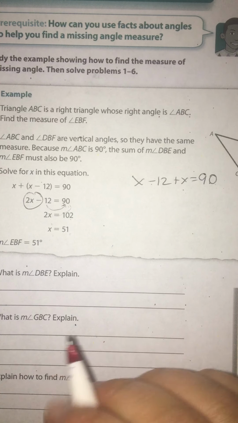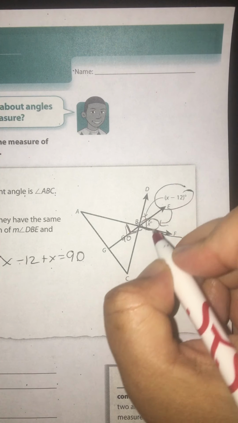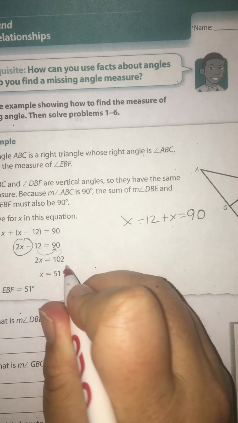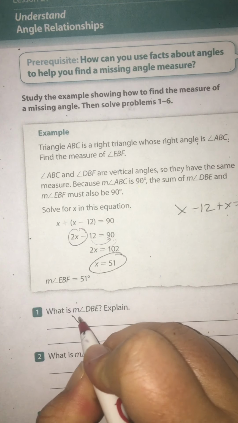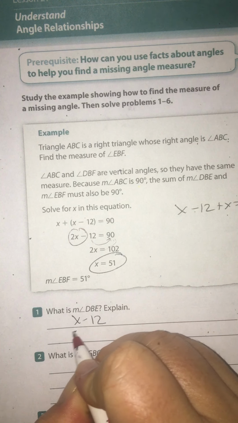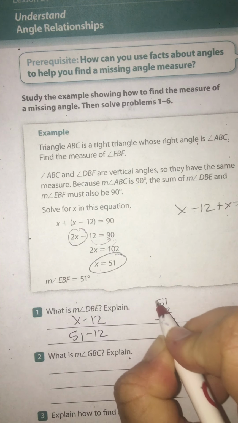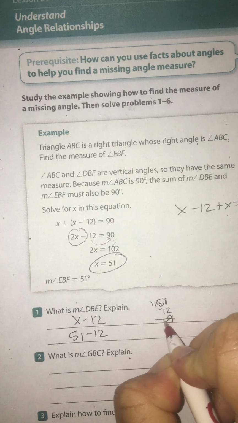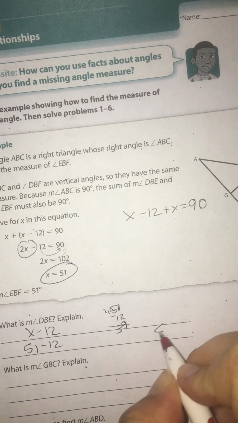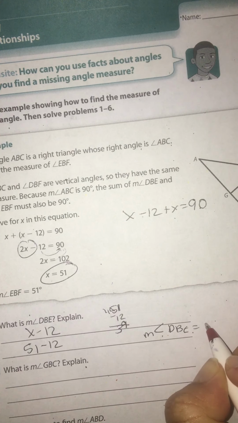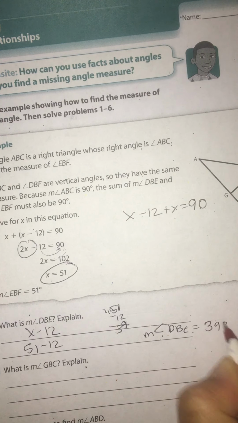So now it says, what is DBE? So if this is DBE, it's saying, what is x minus 12? Well, now you know x is 51. So x minus 12 means 51 minus 12, which is 39. So angle DBE equals 39 degrees.